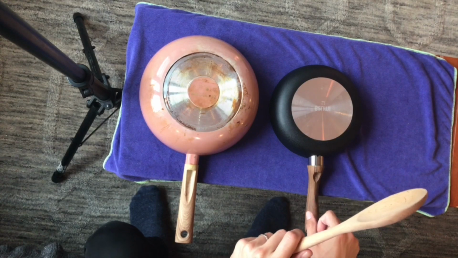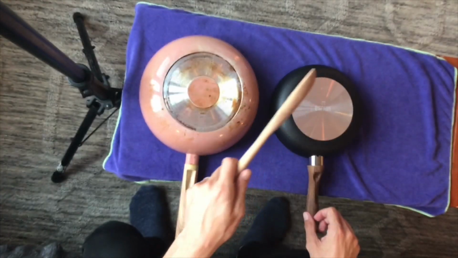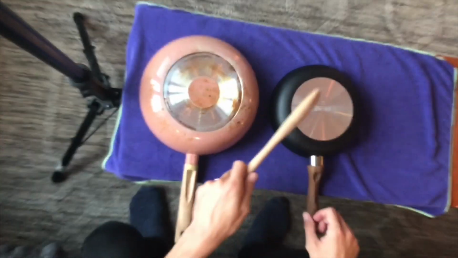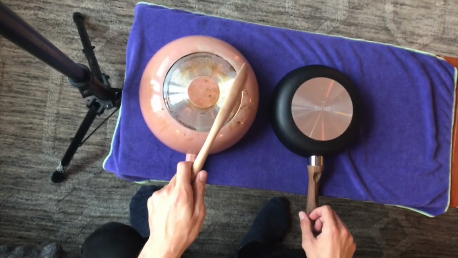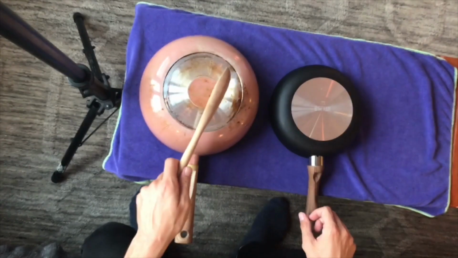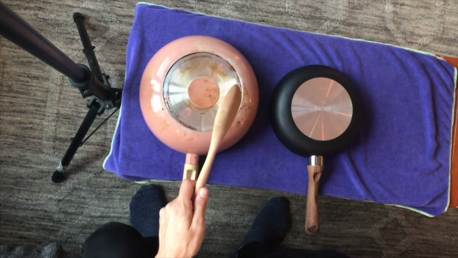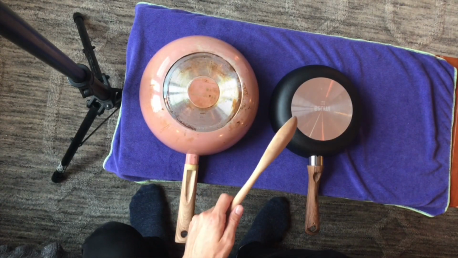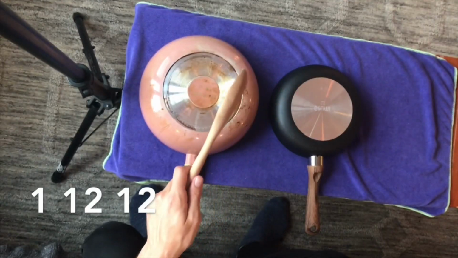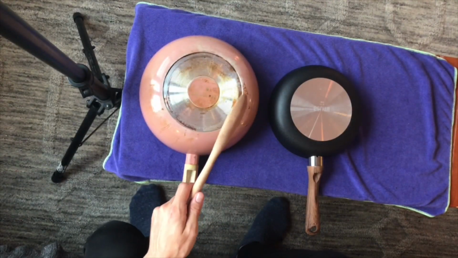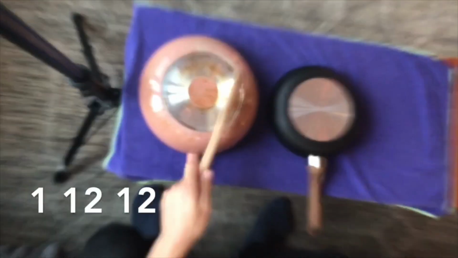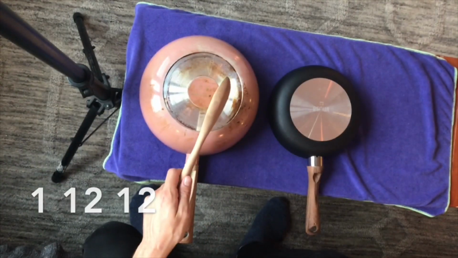Did you catch that? So it's still 1, 1, 2, 1, 2. But we're now doing it high, low, high, high, low. Try it with me. 1, 2, ready, go. High, low, high, high, low. One more time. Ready, go. High, low, high, high, low.